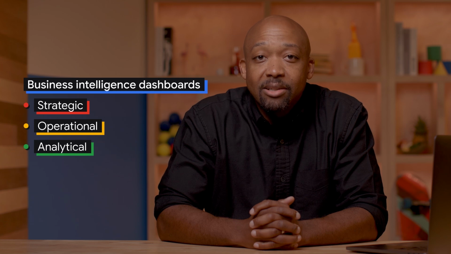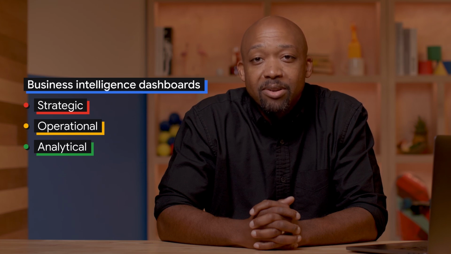Then, an analytical dashboard is helpful for assimilating large amounts of data for historical analysis to identify trends, make comparisons, create predictions, and establish future goals. Most commonly, middle managers or data analysts working on e-commerce, sales, or website analytics will use this type of dashboard.